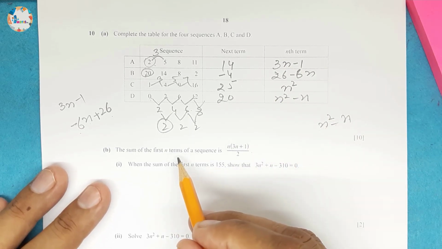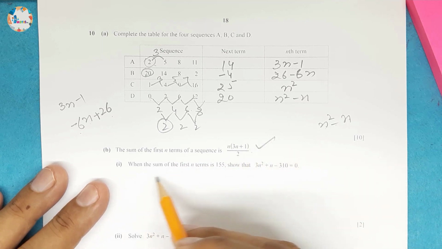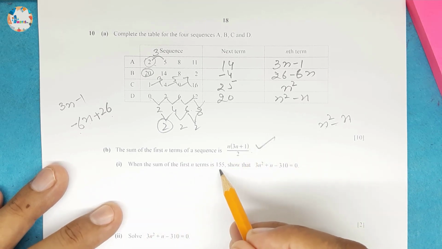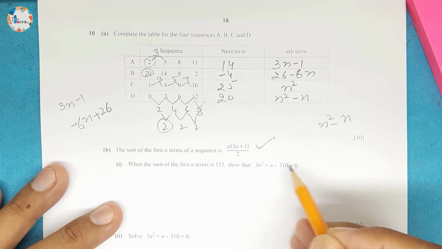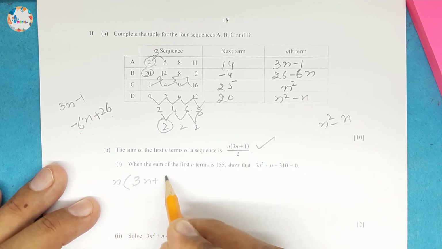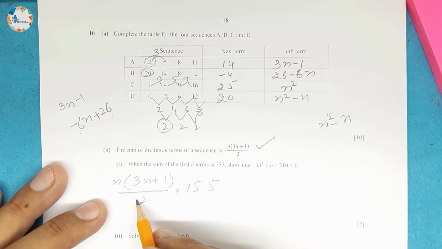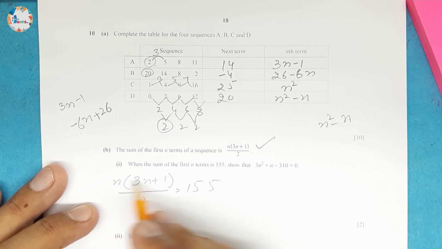Now the sum of the first n terms of the sequence is, this is the formula. When the sum of the first n terms is 155, show that this is equal to this. So basically this formula we will be replacing equal to 155, and we'll have to simplify this. We can cross multiply and open this also.